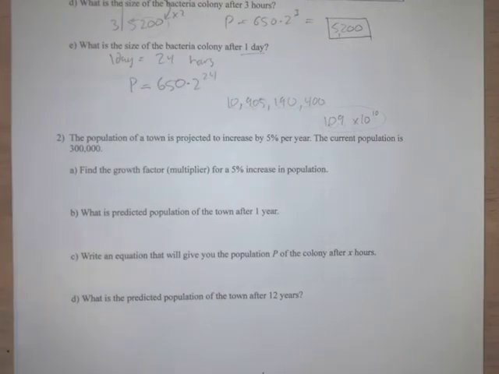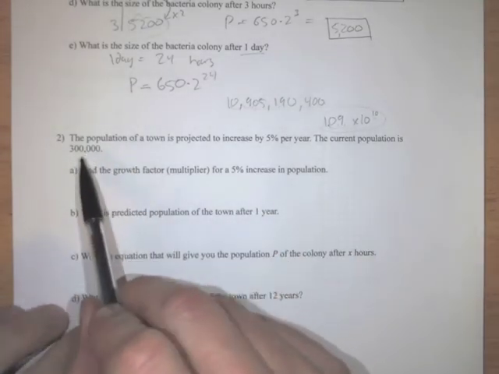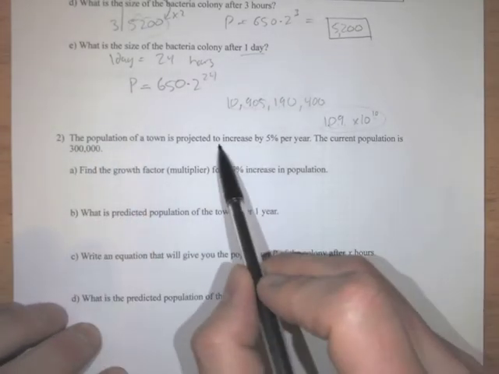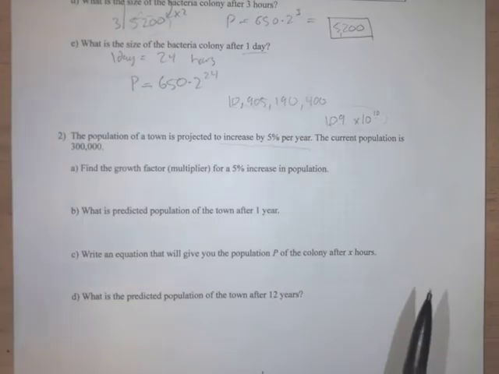All right, here's problem number 2 from our exponential functions review. It's pretty similar to the other one, but what we have to take into account is what we call a percent increase. The population of a town is projected to increase by 5% per year, and the current population is 300,000. When we think about an increase by 5%, usually you think, oh, I need to add 5%, right?